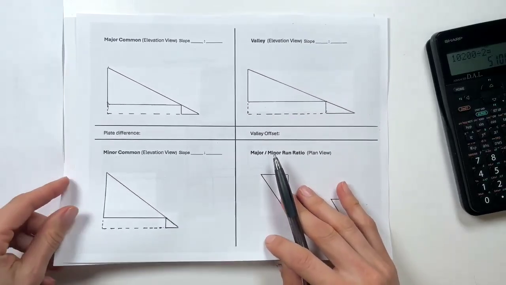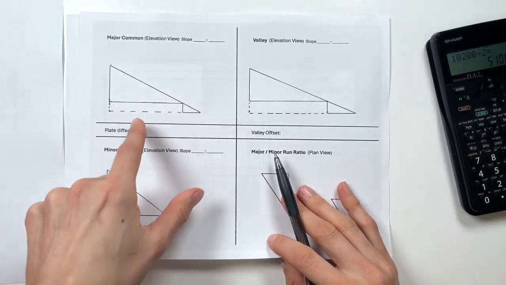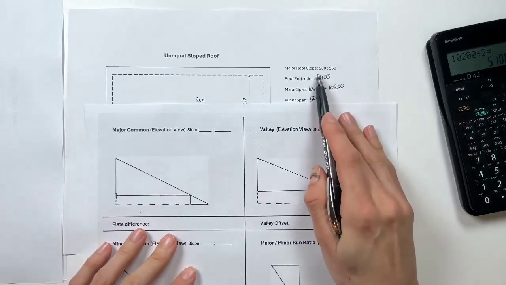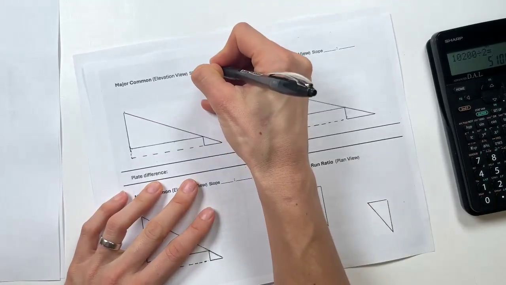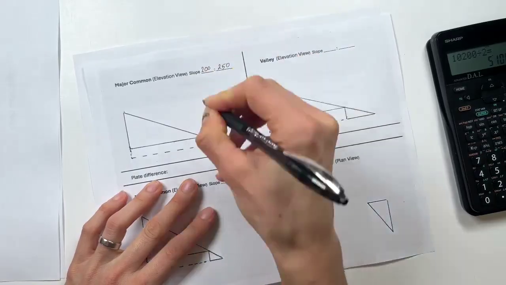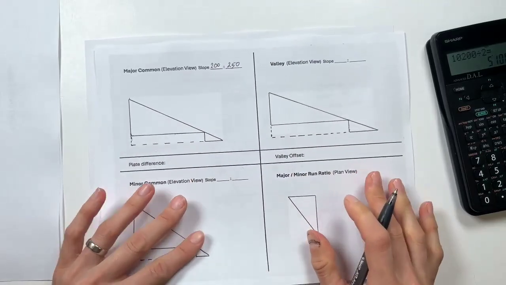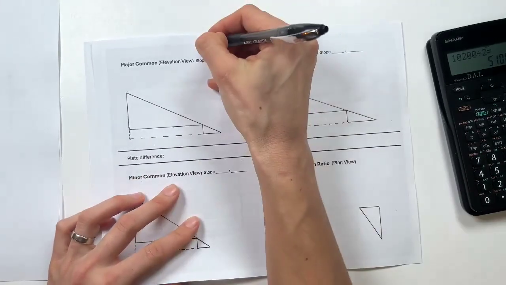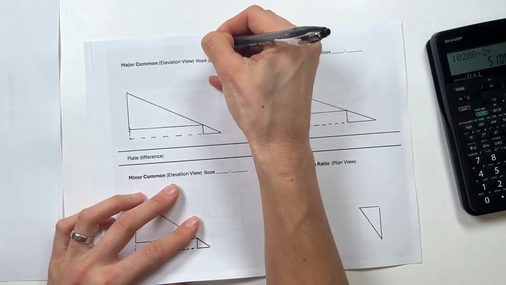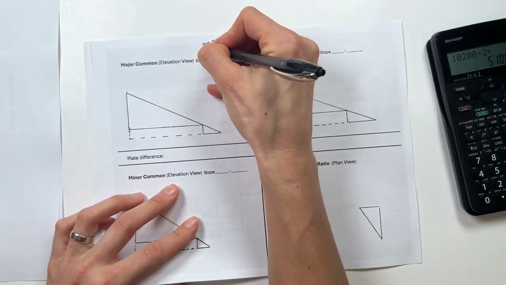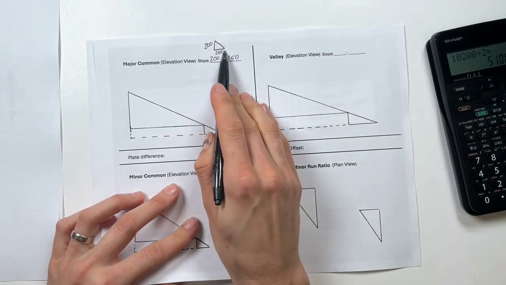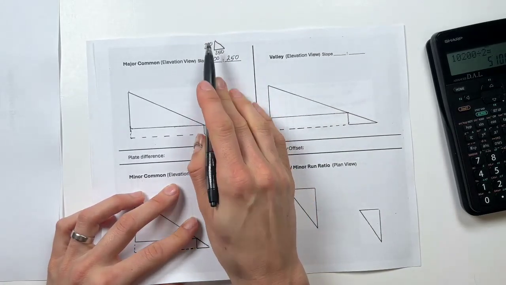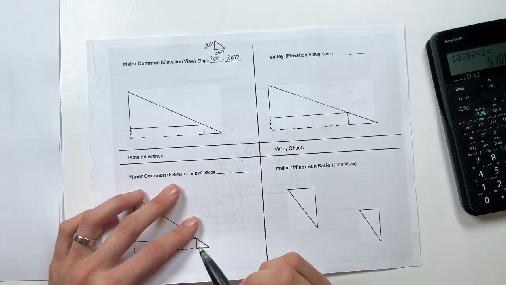Okay, so do we have the slope for our major common? Yes, we do. It was given to us, 200 to 250. Perfect. I'm a visual person, so I like to just draw this in a little rise to run triangle, right? For every run of 250, that's common for metric, the roof rises 200.